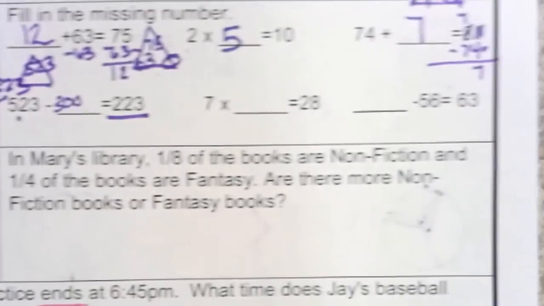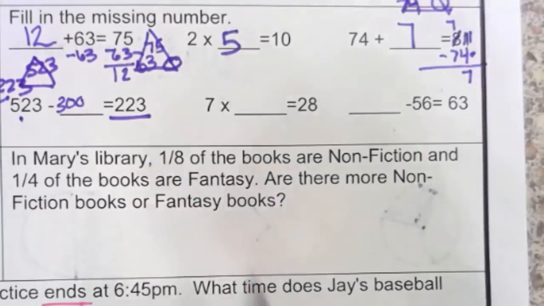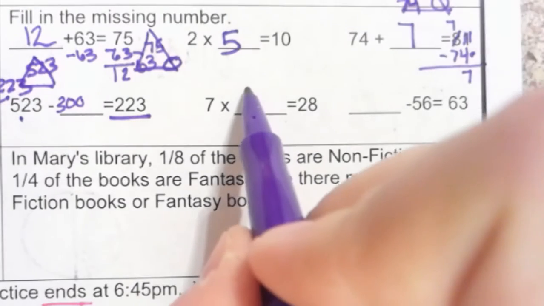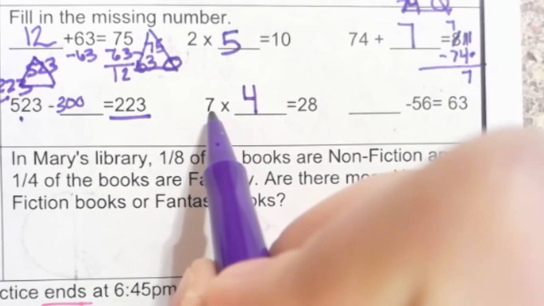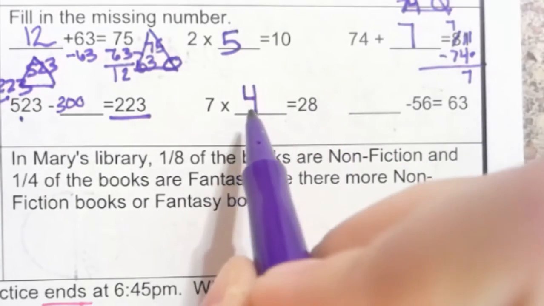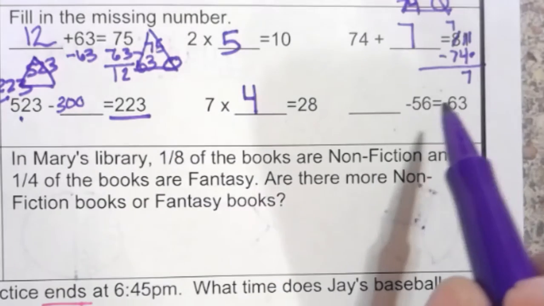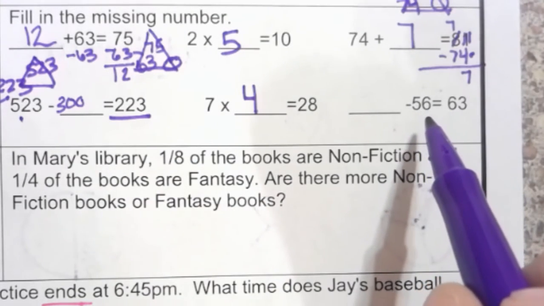All right, another multiplication problem here. 7 times some number is 28. I think it would be 4. I think you're right. Start adding up those 7s till you get to 28, and it will give you the right answer. This one's tricky. It is. Everybody better think about this one.